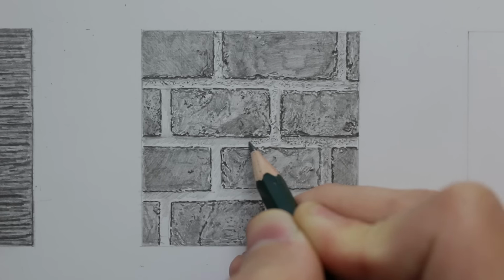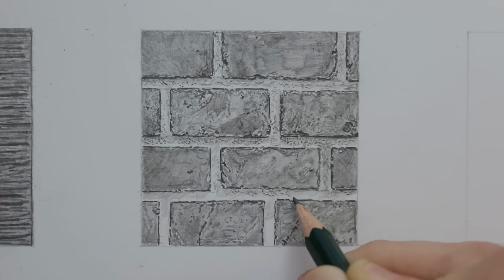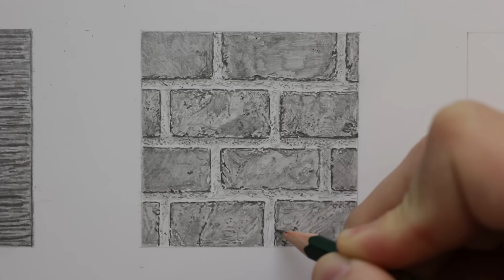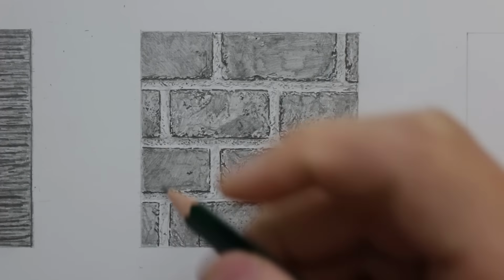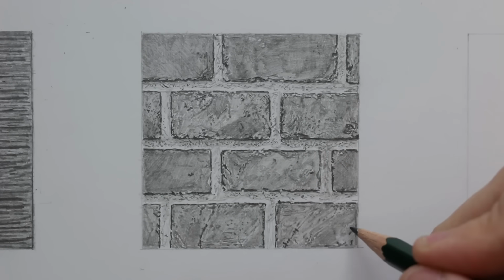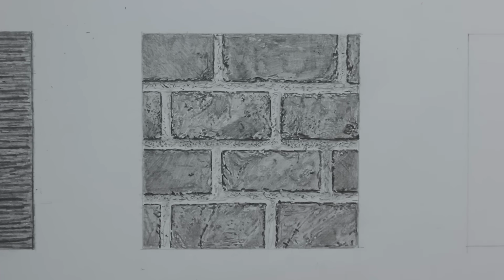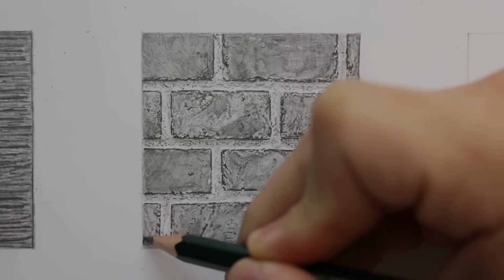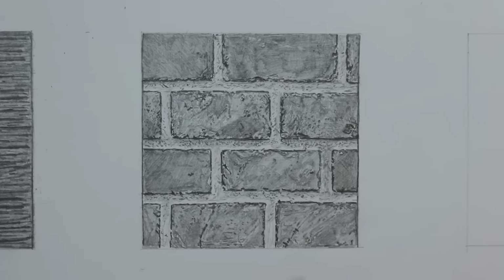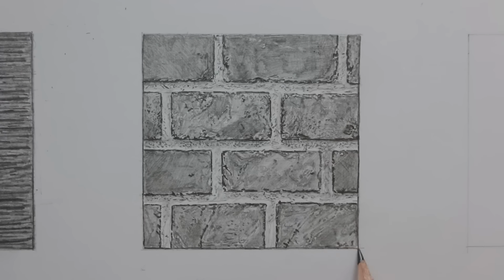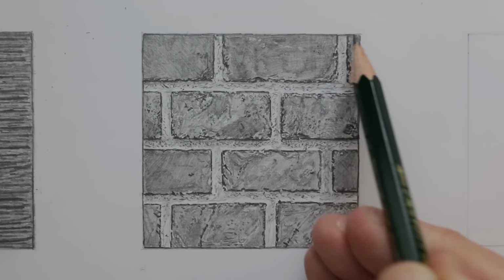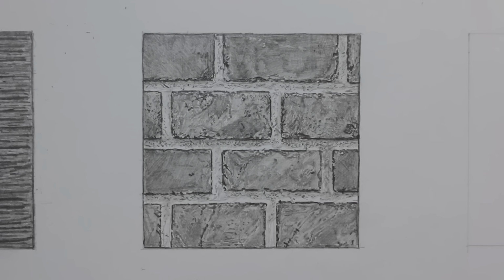Once we have this basic shading done, finish off by using a very sharp pencil and creating those fine dot-like marks, the same as we did with the bricks, to create that rough texture. Now if you need to finish these off, you can take an eraser and carefully erase some of the mortar above each brick, so again it gives that extra three-dimensional effect. But other than that, I think we are pretty much finished with this brick texture.